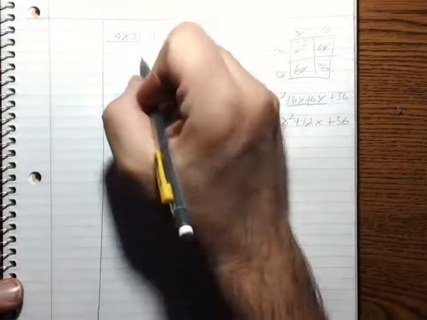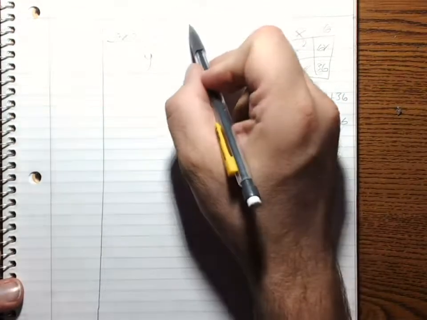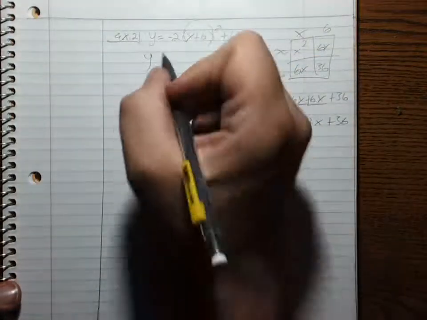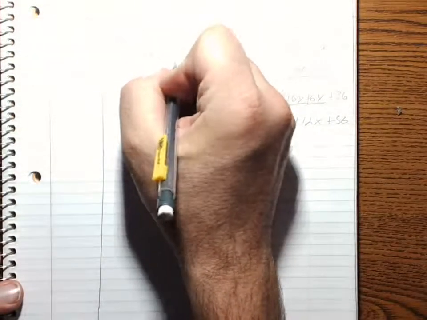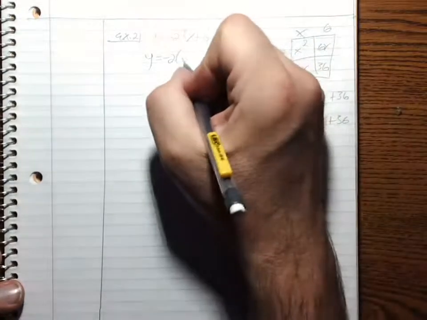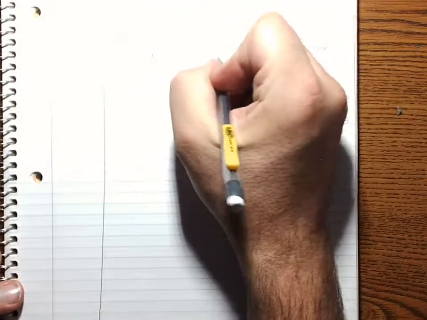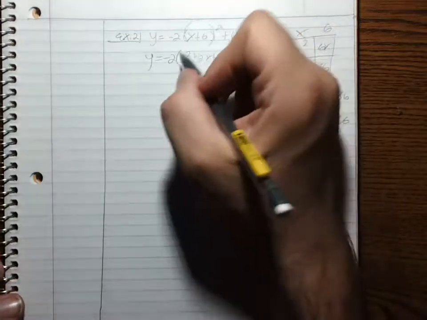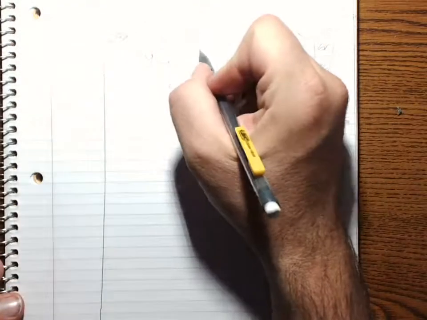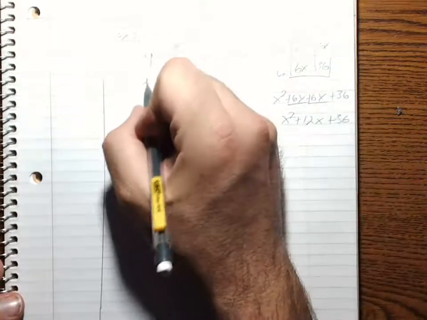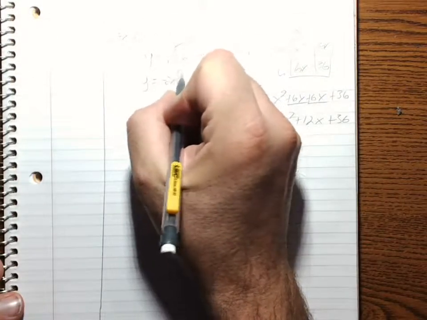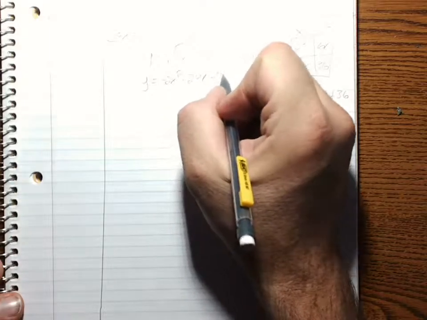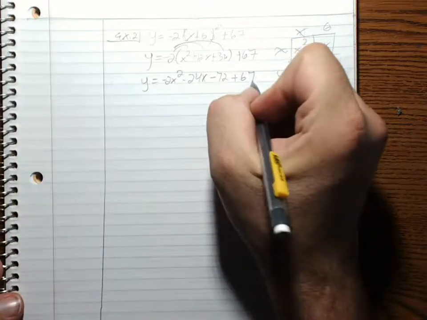So y equals negative 2 times x plus 6 squared plus 67 will become y equals negative 2 times this, x squared plus 12x plus 36, and then plus 67 on the end. Then we distribute the negative 2 here, here, and here, and we get y equals negative 2x squared minus 24x minus 72 plus 67.